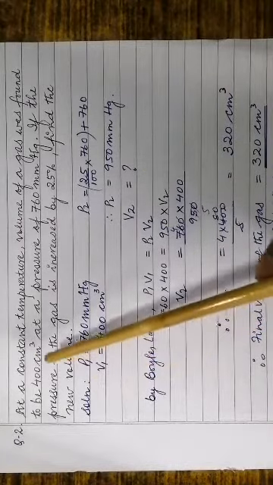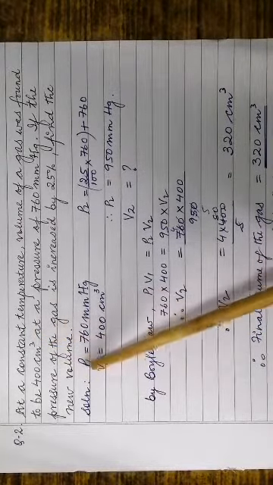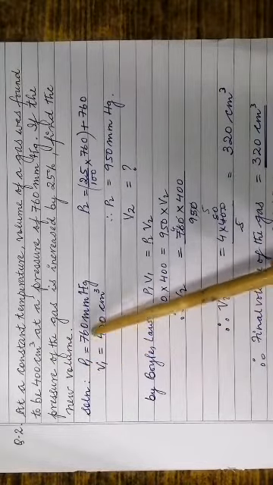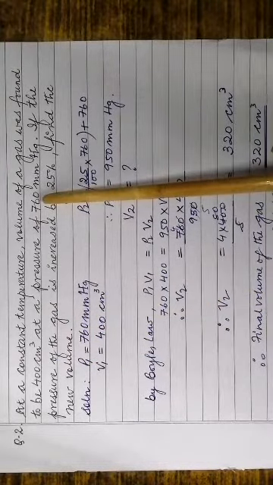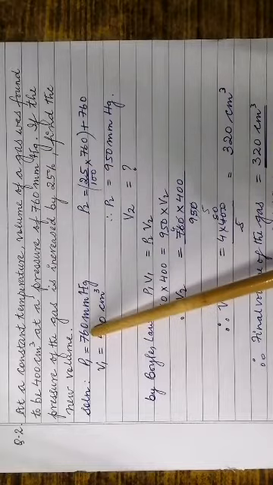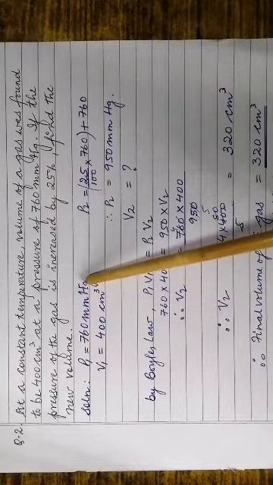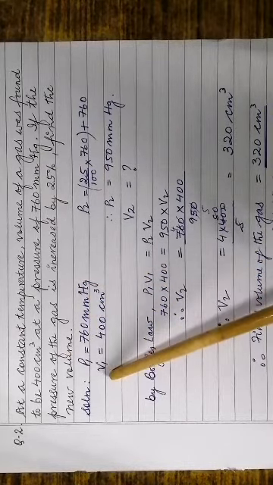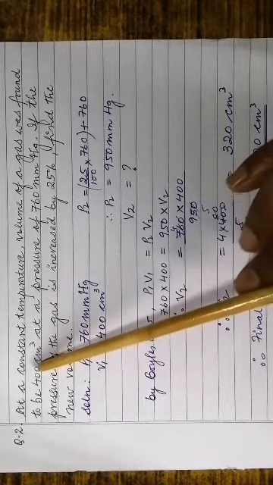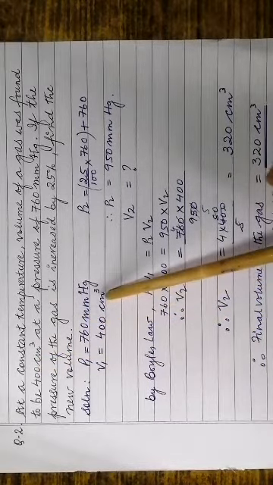Now, look at the initial pressure. What is the initial pressure? 760 mm. So I put here 760 mm of mercury. What is the initial volume? V1, which is 400 cm³.